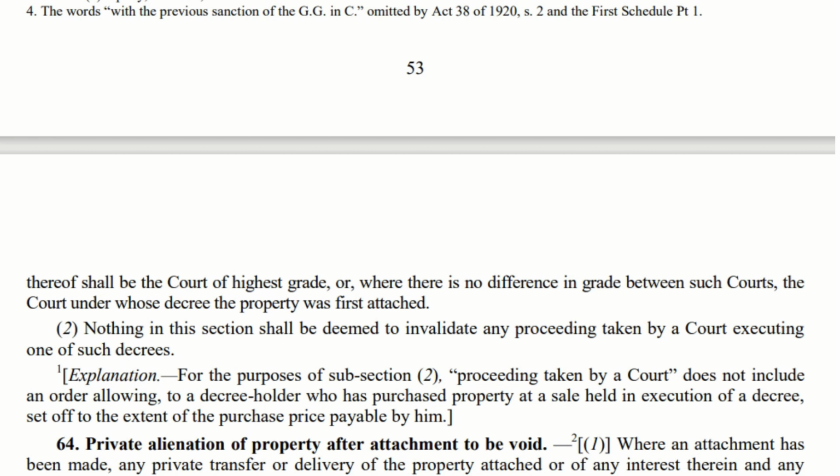In this case, if that particular set off is done towards the purchase price payable by him, imagine the property value is 10 lakhs. The amount payable to the decree holder, that is to me, is also 10 lakhs. So for this 10 lakhs, that property is being auctioned. I say I am ready to set off my amount, let that property be given to me. So I take the property. In these cases, the term proceedings taken by a court will not include these kinds of orders.